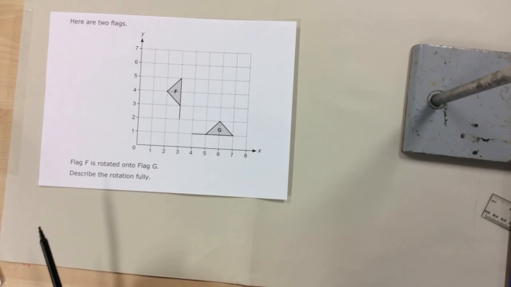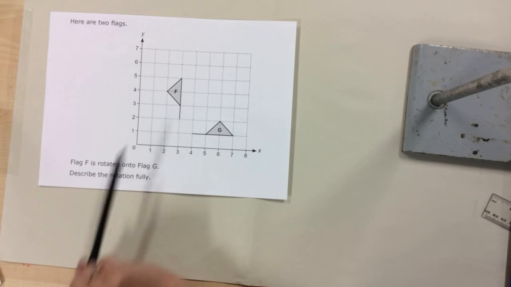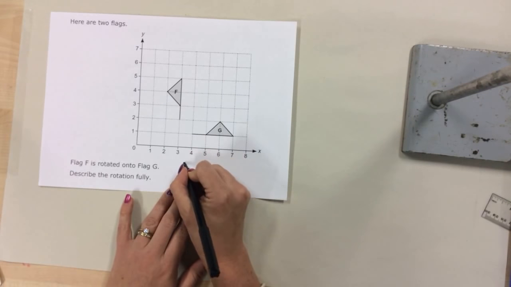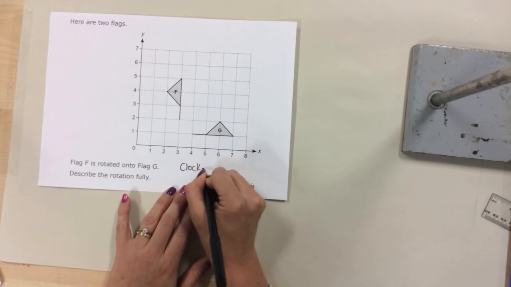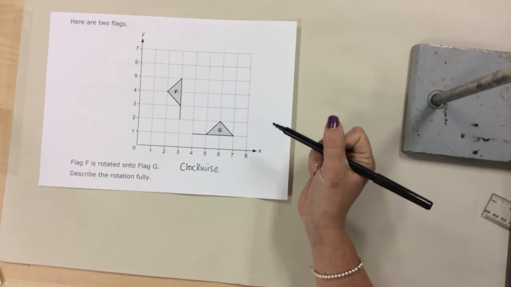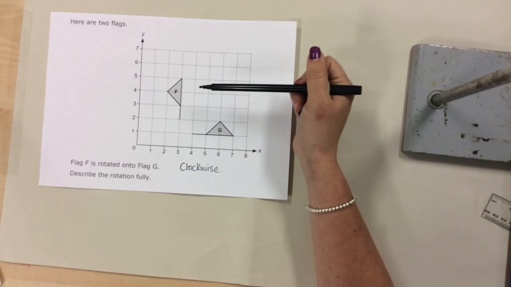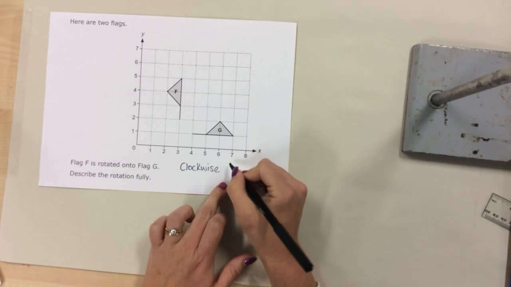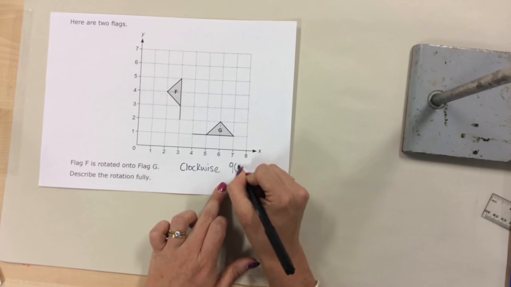Describe the rotation fully. So when we do a rotation, we need to think about which direction it's going in. So because it's gone from F to G, it's going to be going in a clockwise direction. And you also need to think about how many degrees it's been rotated. It's usually quite nice, and I do think this one is really nice because it's just 90 degrees, so it's been rotated clockwise 90 degrees.